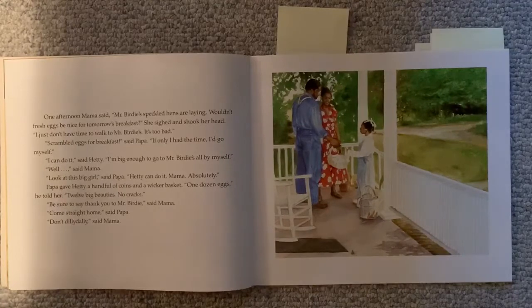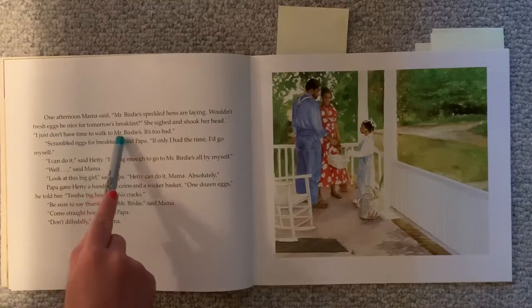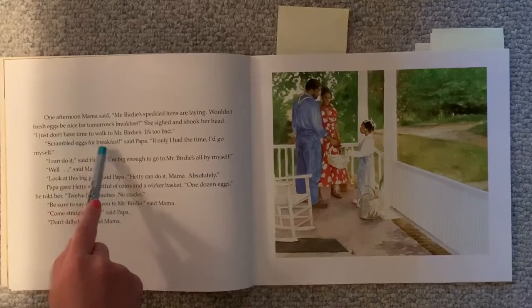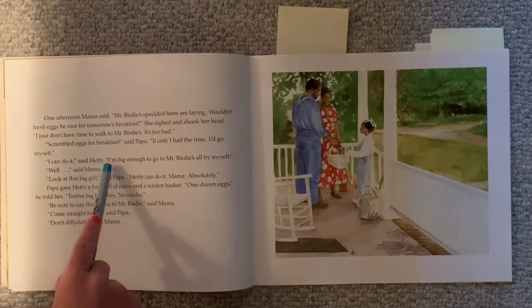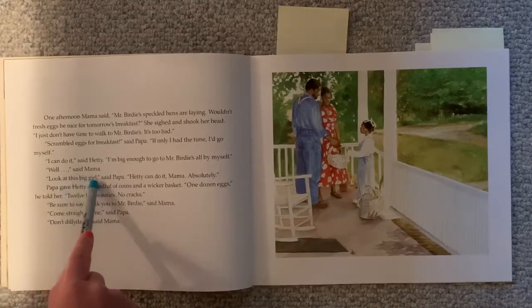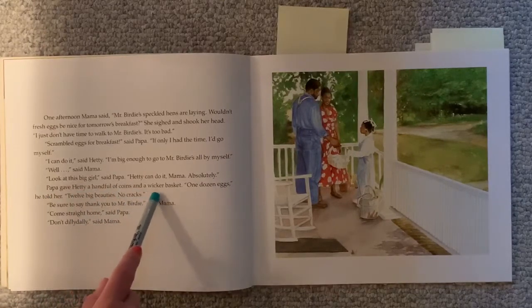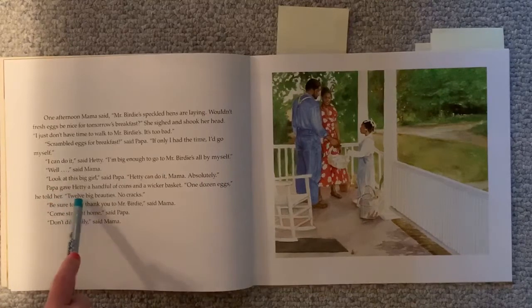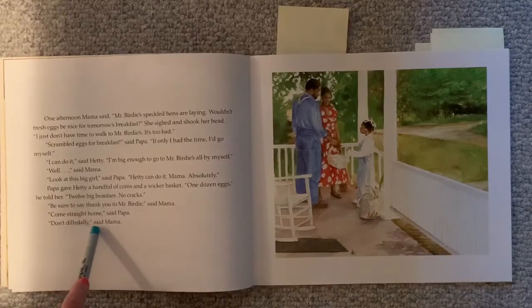One afternoon, Mama said, "Mr. Birdie's speckled hens are laying. Wouldn't fresh eggs be nice for tomorrow's breakfast?" She sighed and shook her head. "I just don't have time to walk to Mr. Birdie's. It's too bad." "Scrambled eggs for breakfast," said Papa. "If only I had the time, I'd go myself." "I can do it," said Hetty. "I'm big enough to go to Mr. Birdie's all by myself." "Well," said Mama. "Look at this big girl," said Papa. "Hetty can do it." "Mama, absolutely." Papa gave Hetty a handful of coins and a wicker basket. One dozen eggs, he told her. Twelve big beauties, no cracks. "Be sure to say thank you to Mr. Birdie," said Mama. "Come straight home," said Papa. "Don't dilly-dally," said Mama.